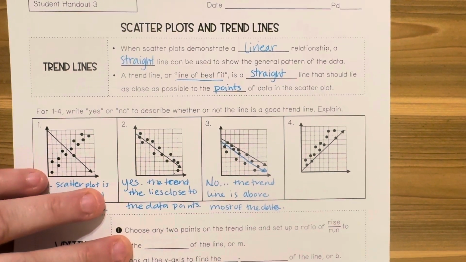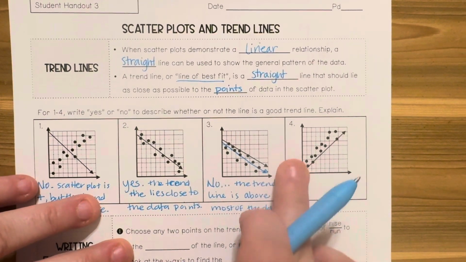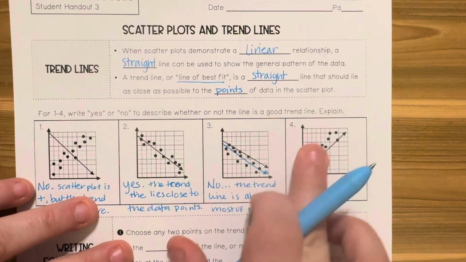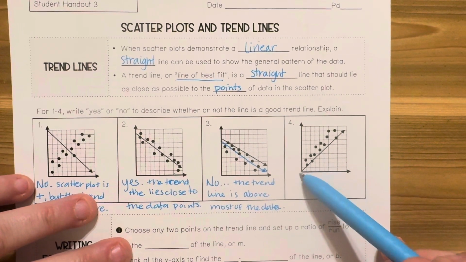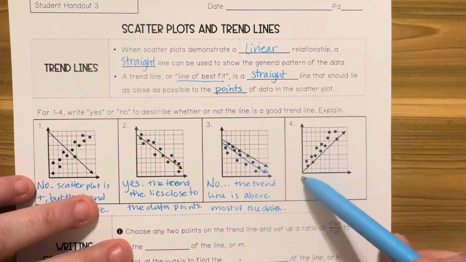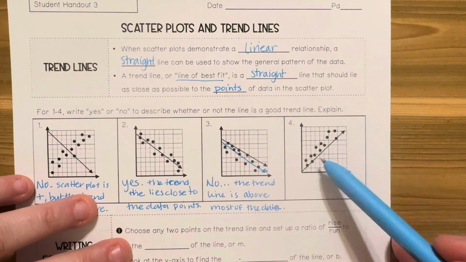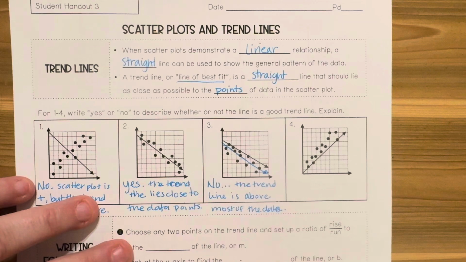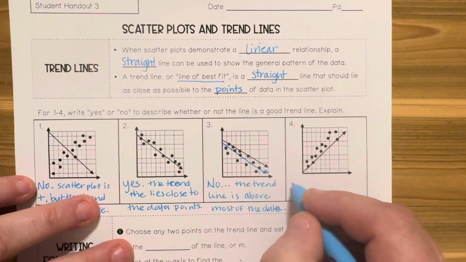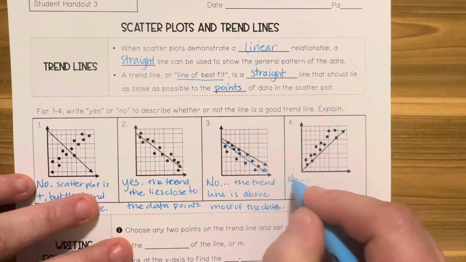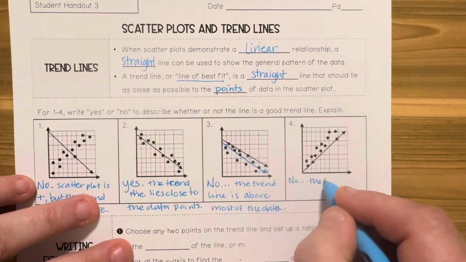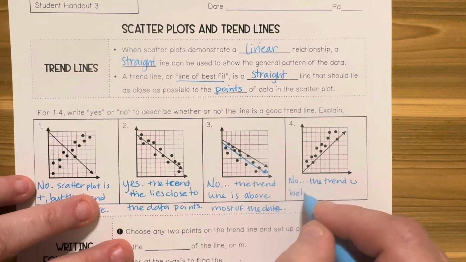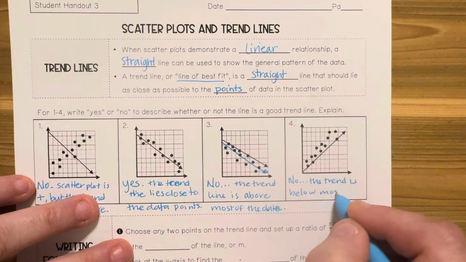Okay, and now let's look at number 4. Again, we see all of this really tight, really nice. It's going in a positive direction because it's going up from left to right. We also see the trend line is a positive trend line going up from left to right. However, is it a good trend line? Is it going through the middle of the data? That's right. The answer is no. The trend line is below most of the data.